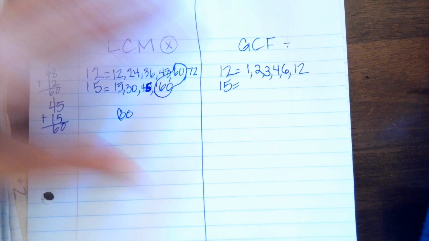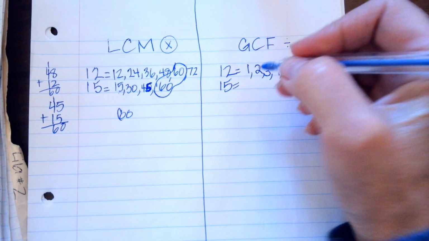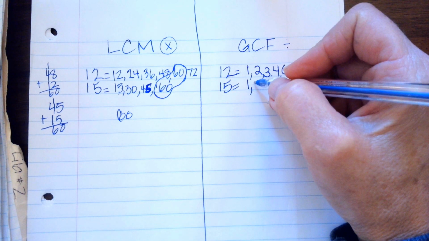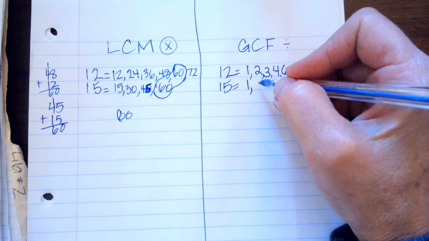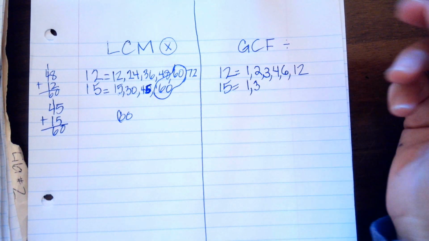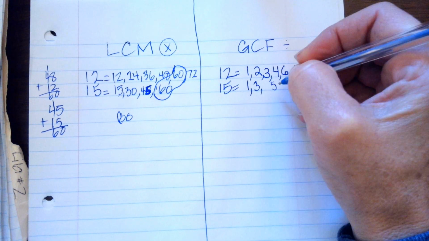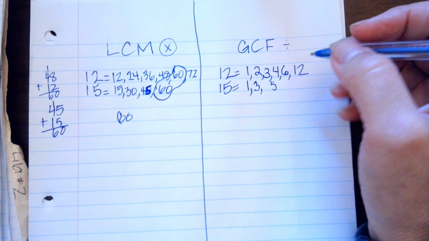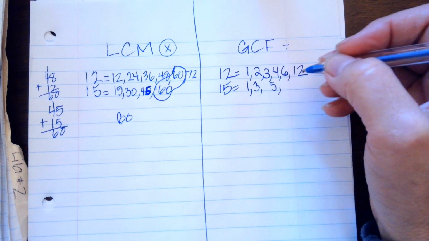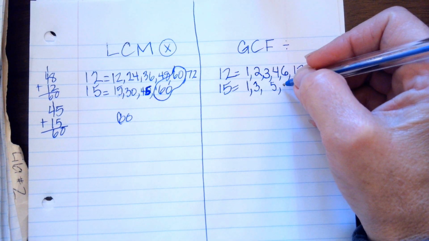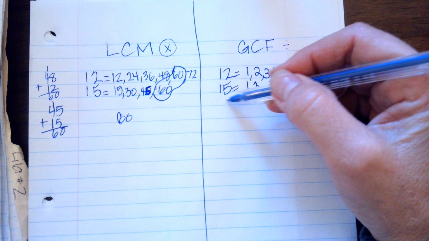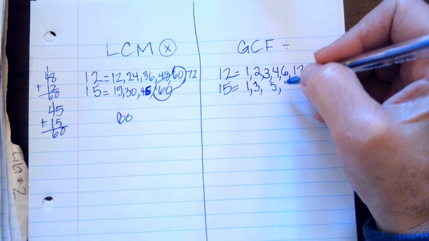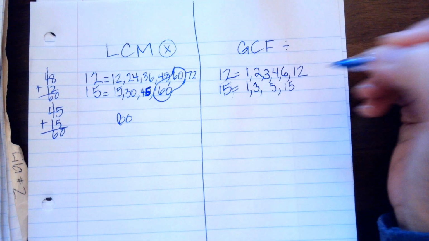Okay, so you do the same thing here. Does 1 go into it? Yes. Does 2 go into it? No, because 2 times something does not equal 15. Does 3 go into it? Yes. 3 times 5 equals 15. So I'm just going to put the 5 there as well. Does 4 go into it? No. Does 5 go into it? Yes. Does 6 go into it? No. Does 7 go into it? No. Once you get to the halfway point, 7 is half of 15, or 8, you don't have to go anymore, and you just close it off with the number.